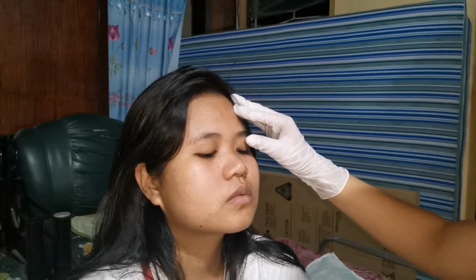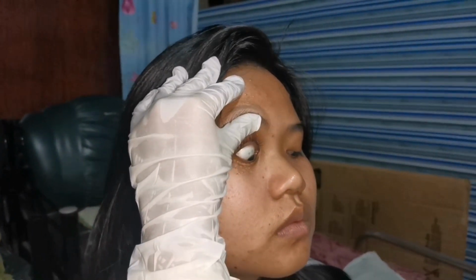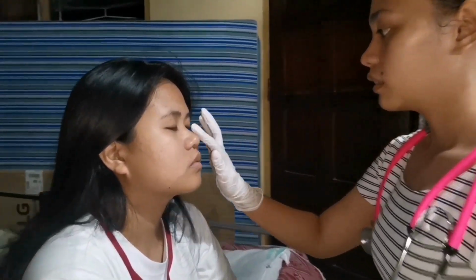Then ask the patient to look down as you pull out the upper lid to inspect the upper conjunctiva and sclera. And then palpate below the orbit and apply a little pressure.